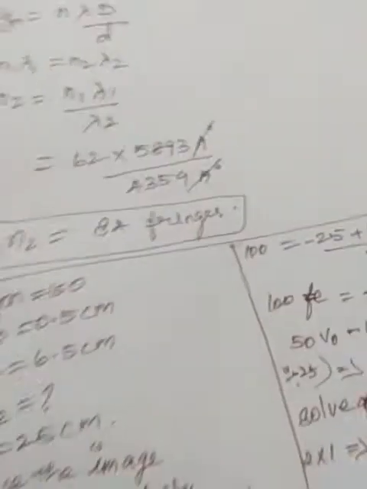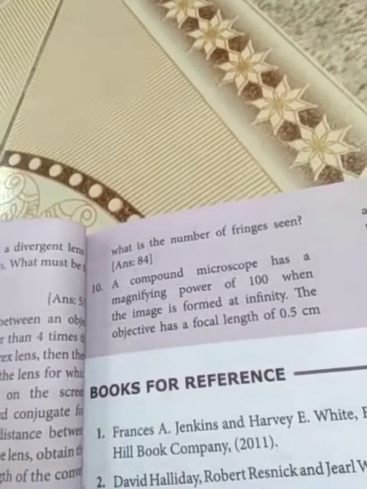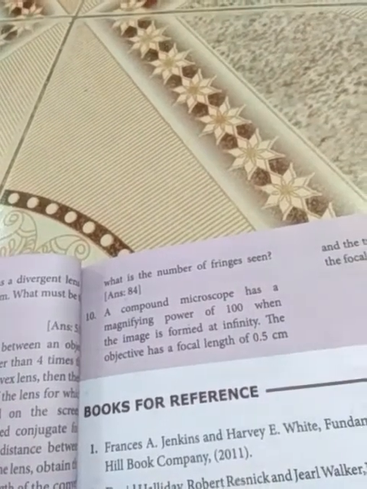Okay, so now next, 10th sum: you see that a compound microscope has a magnifying power of 100 when the image is formed at infinity. The objective has a focal length of 0.5 centimeter and the tube length is 6.5 centimeter. What is the focal length of the eyepiece? So the focal length of the eyepiece we have to find out.